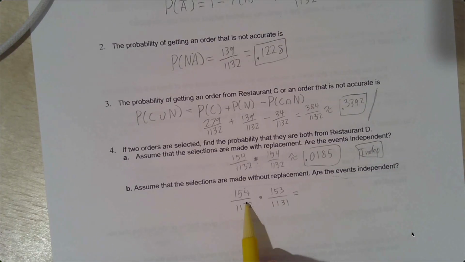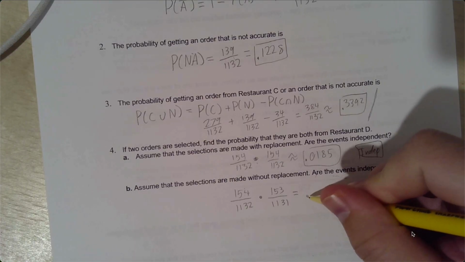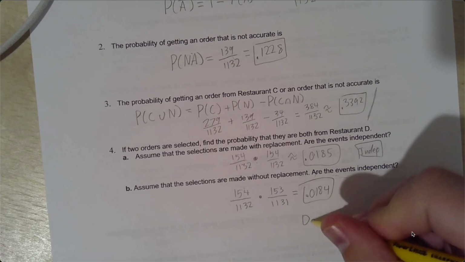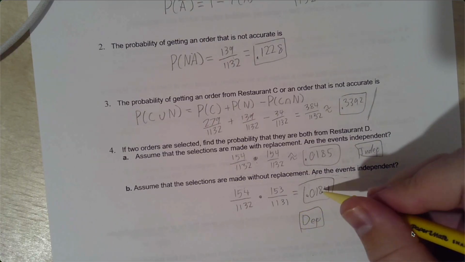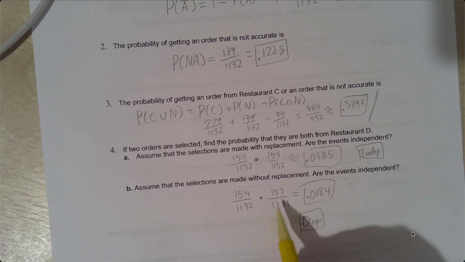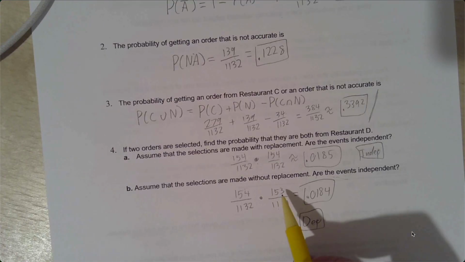So I chose one from restaurant D, so not only did my numerator decrease because those were my D options, but also my denominator decreases because there's one less receipt in total. Now, 154 divided by 1132 times 153 divided by 1131, we end up getting 0.0184, and this would be dependent, not necessarily because of the final answer, but because my denominator and numerator were changing for the same named event, right?